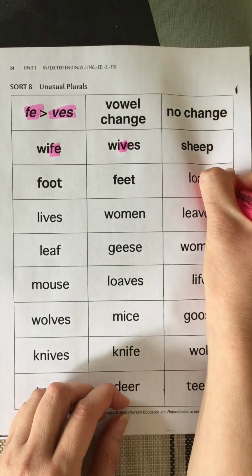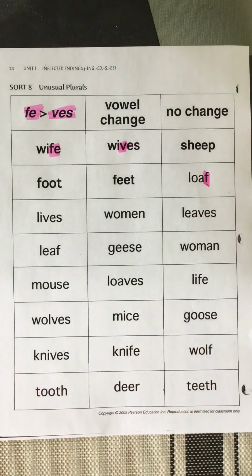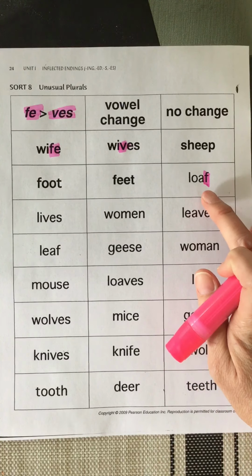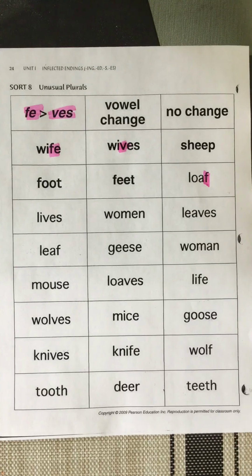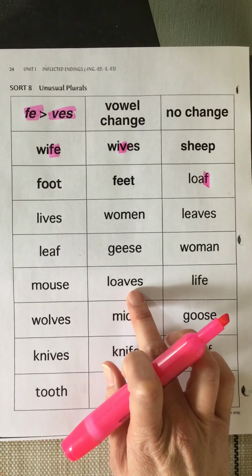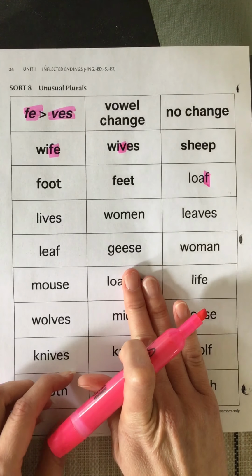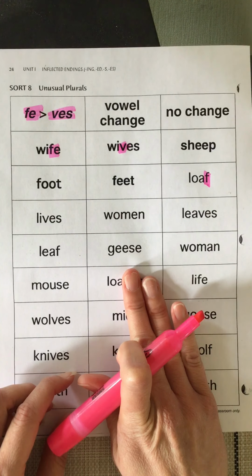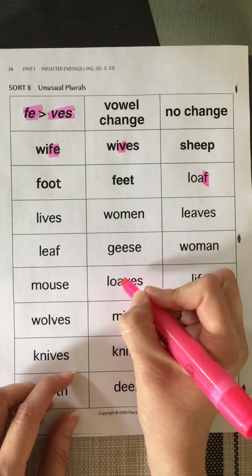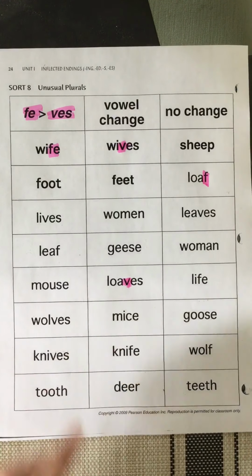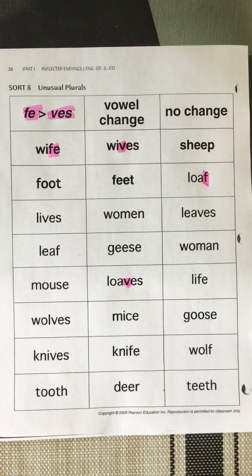I'm going to highlight that F. Now, do you notice what happens to the F when you write the word loaves, as in many loaves of bread? Can you find the word? There it is. So, do you notice this is the beginning of the word, L-O-A is the same. However, the F turned to a V and we add ES, okay?